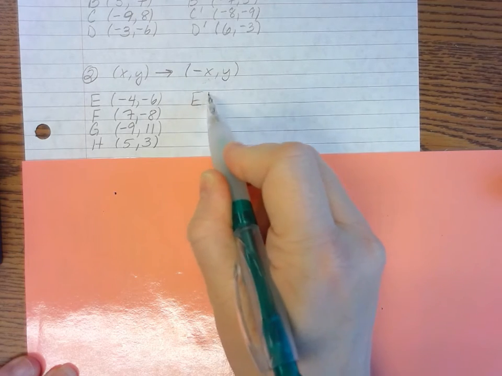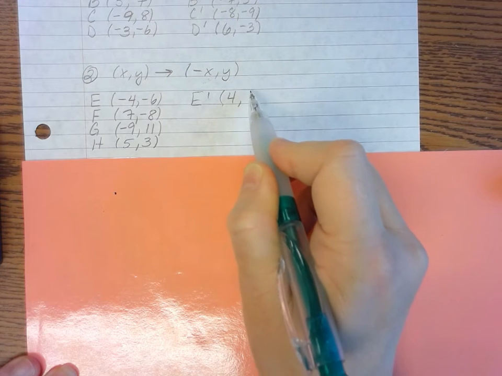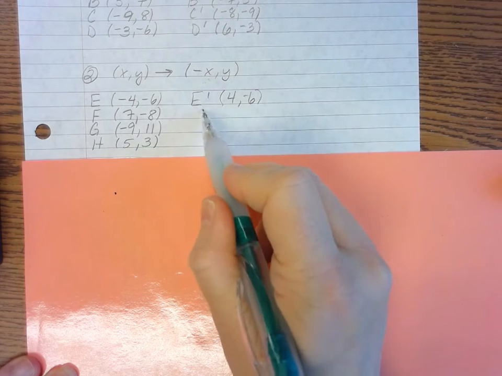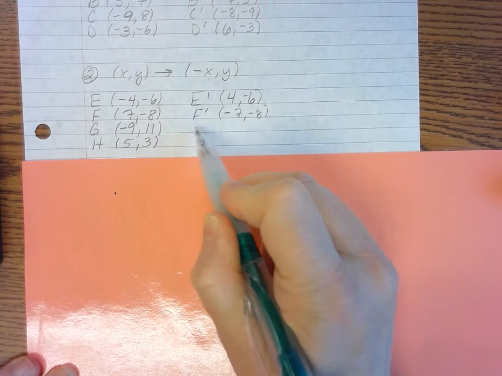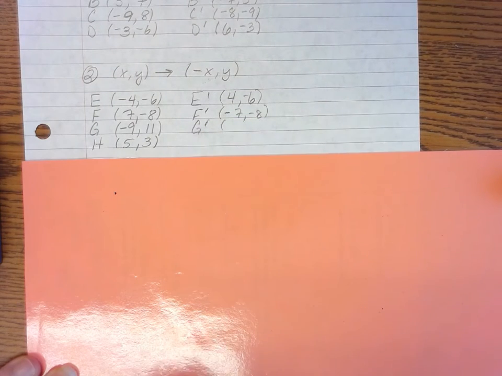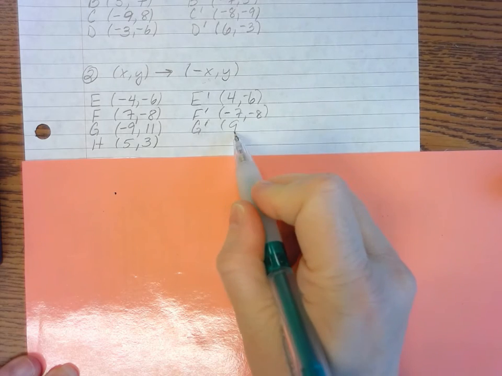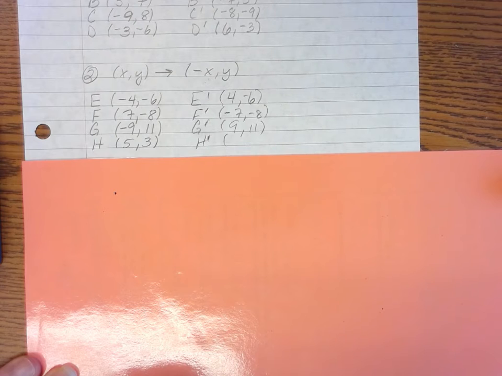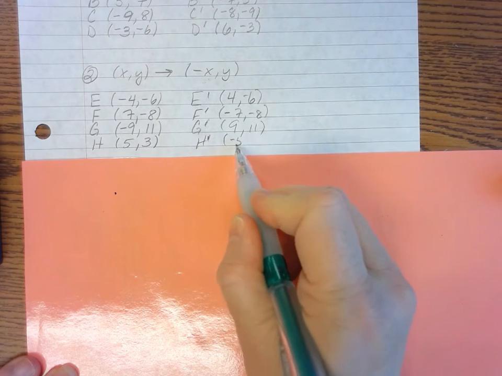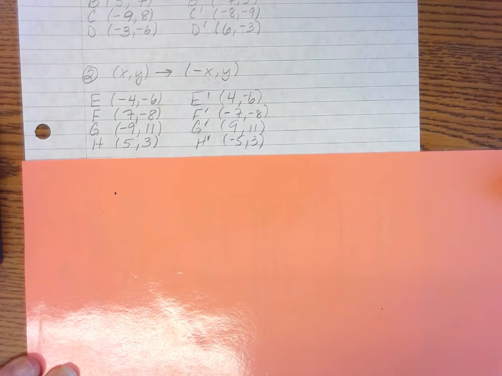So for E prime, we should have changed that to positive 4, negative 6. F prime would be negative 7, negative 8. G prime would be positive 9, positive 11. And then H prime would be negative 5, positive 3. All right, hopefully you got those correct. Let's look at one more set.